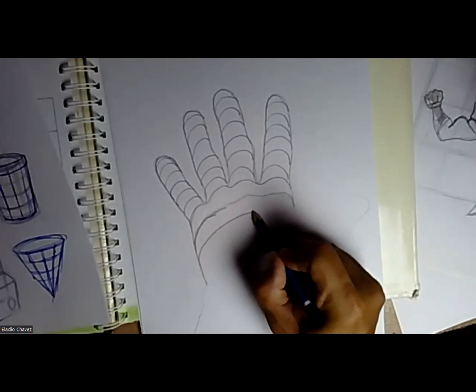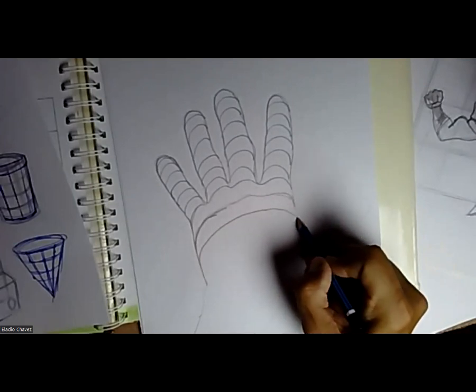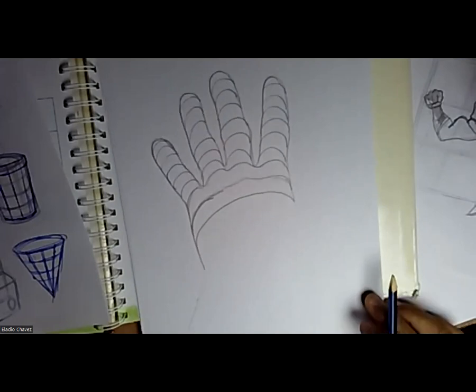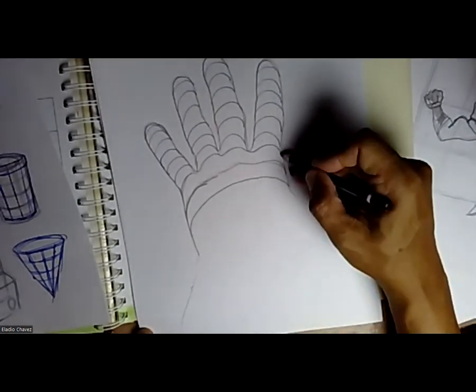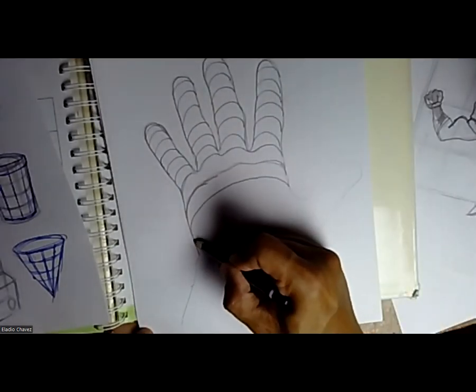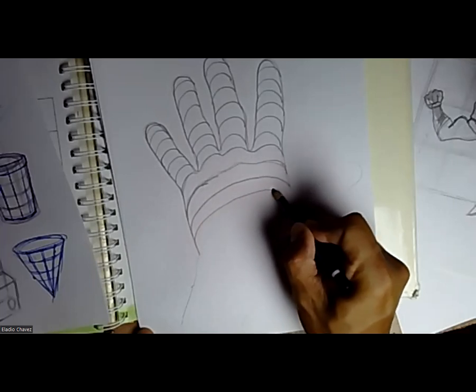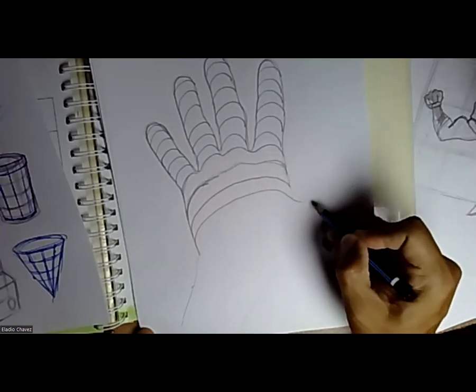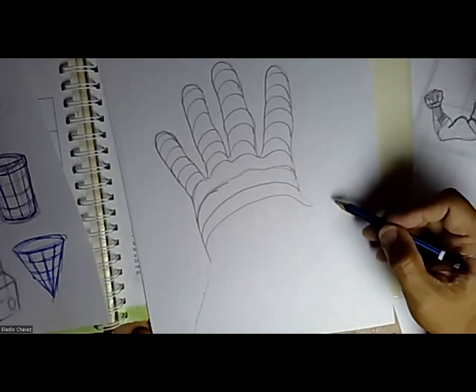Curl it, curve it, cross sections. No, not cross section, cross contour. Contour means line. Cross contour. These are the cross contours. Cross contour lines. And now how do we handle this one here?